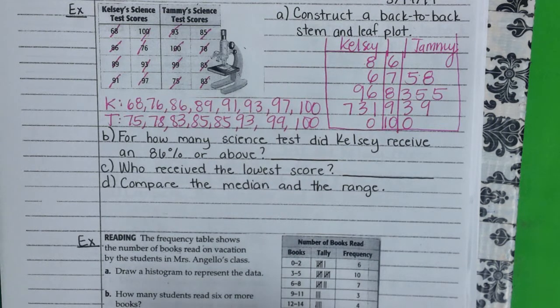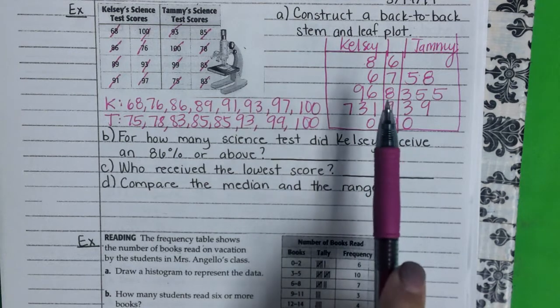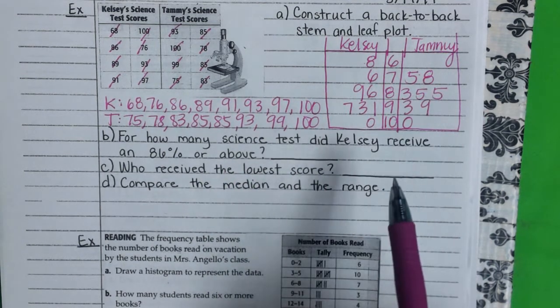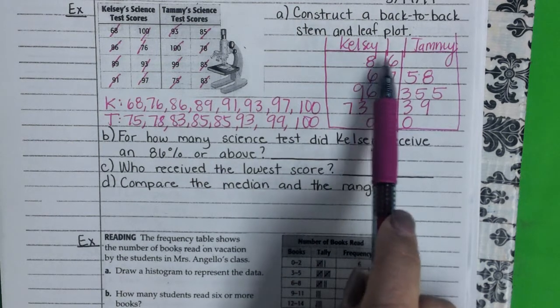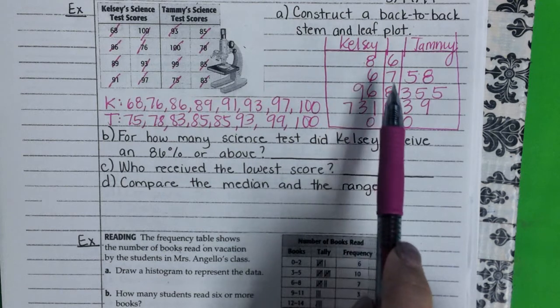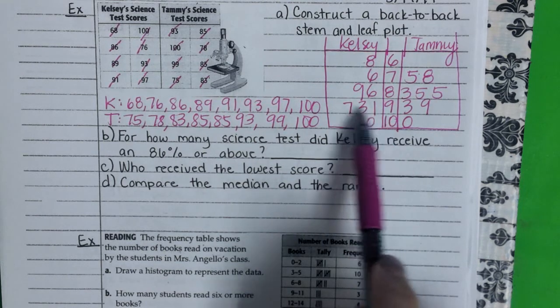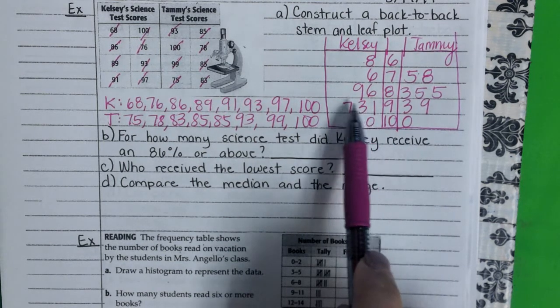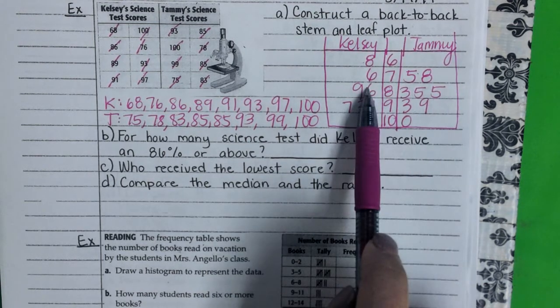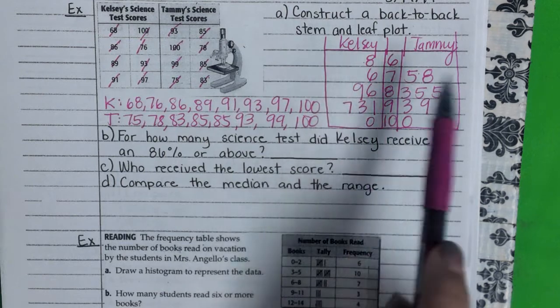You don't have to add them up. We're just looking at numbers, because right now this is representing these two lists so that I can compare them side by side. Like we just said, Kelsey has the lowest score because she had the 68. They both had a 100. She had more 90s than Tammy did. Tammy had more 80s than she did. You see what I'm saying?